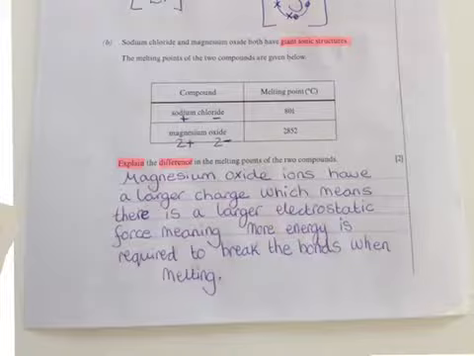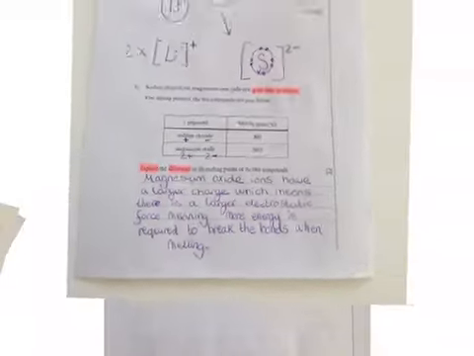Magnesium oxide has larger charges because they're 2 plus and 2 minus compared to sodium, which is 1 plus, which means there's a larger electrostatic force. Larger electrostatic force between that positive and that negative ion, meaning more energy would be required to break the bonds when melting, etc.